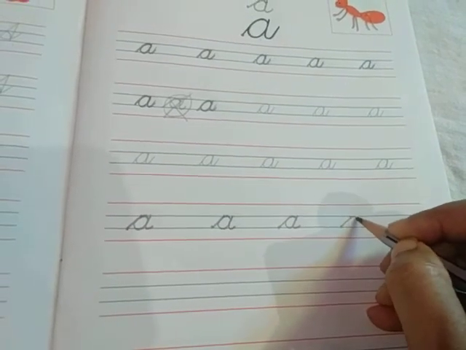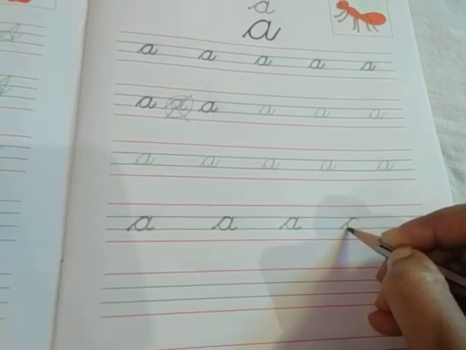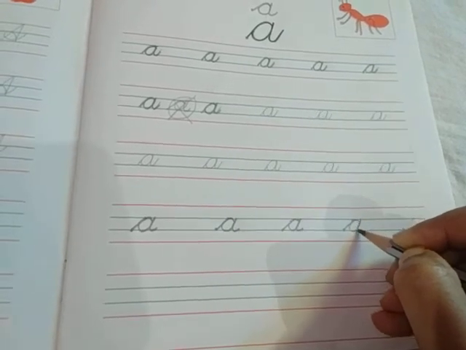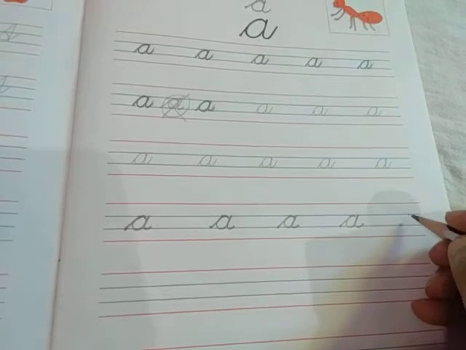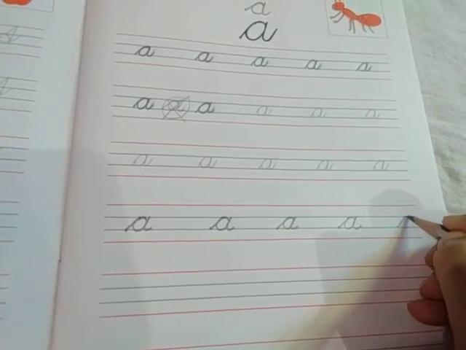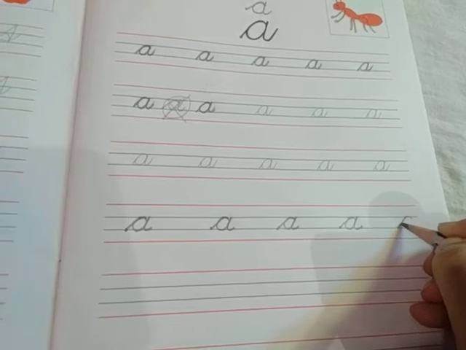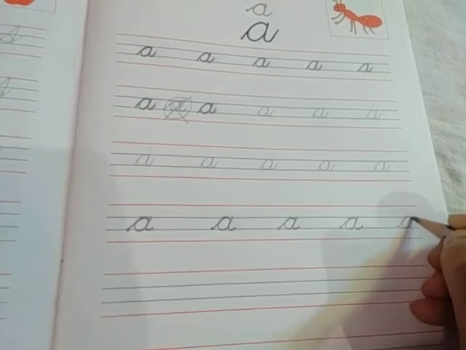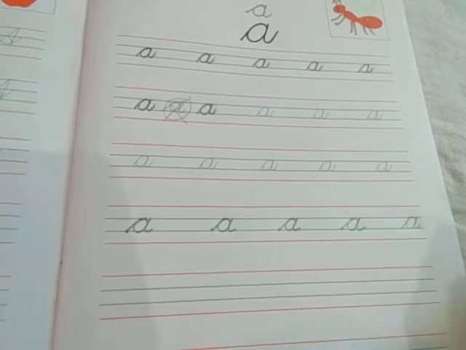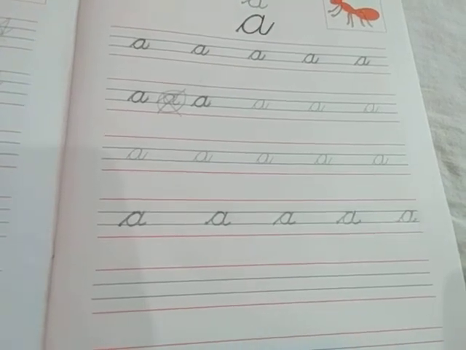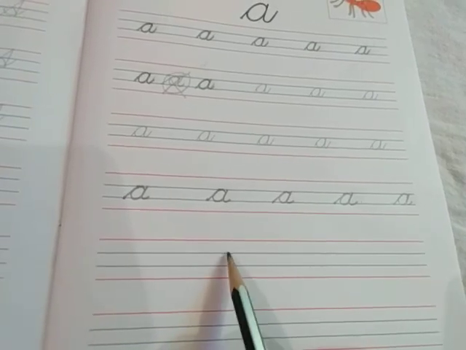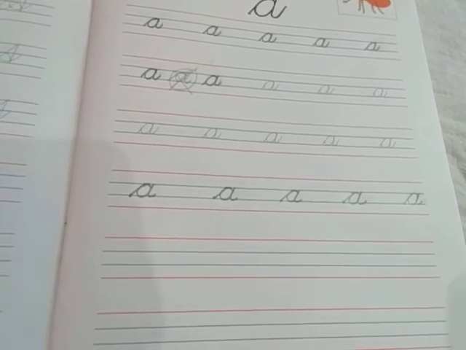Slanting up, a little curve, come down, touch the third line, go up and down, and a little curve. Leave the letter with a curve. So, you need to give points first onto these lines, and then you need to practice.